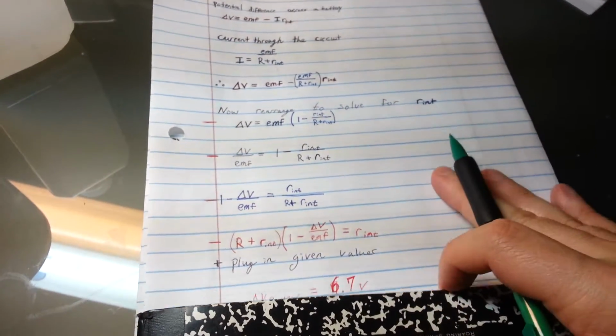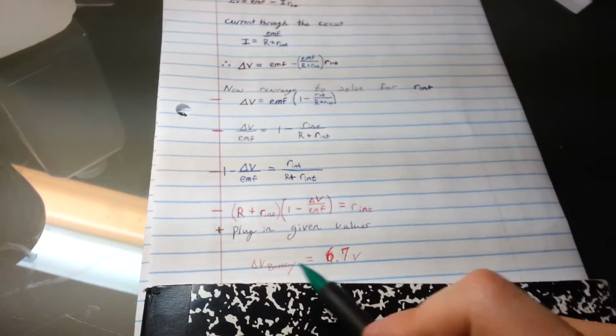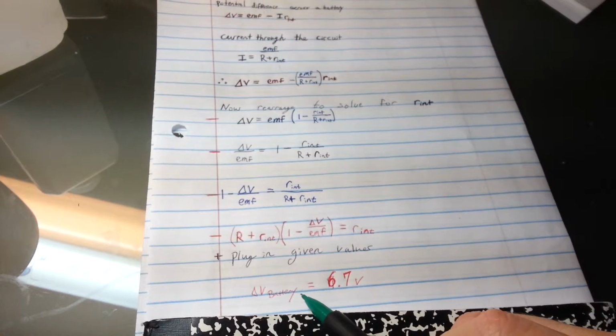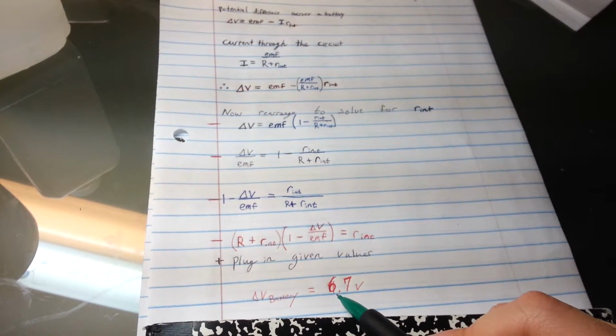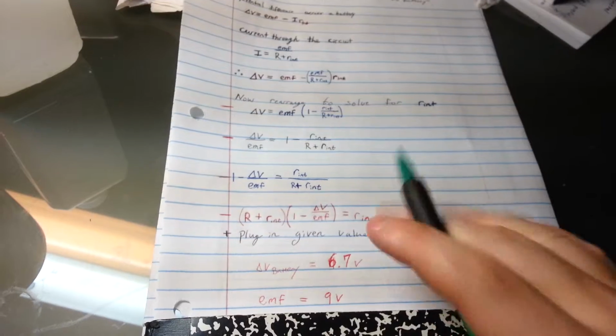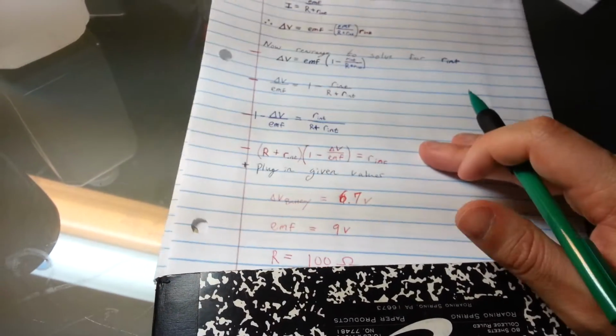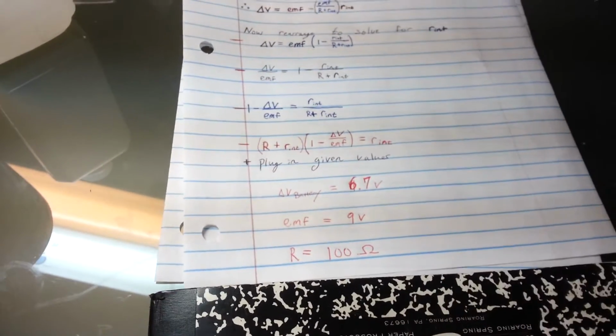So just remember what our given values were. We've got 6.7 volts for our change in potential for the battery. I wrote 9 because I mixed up the EMF and the other one. It's like 2 in the morning. Sorry. And the resistance is 100 ohms.